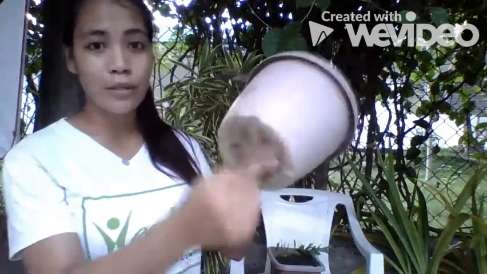Okay, you can see that one hand fork, and I have my pot. And make sure that your pot has holes, okay, for your plant to grow.